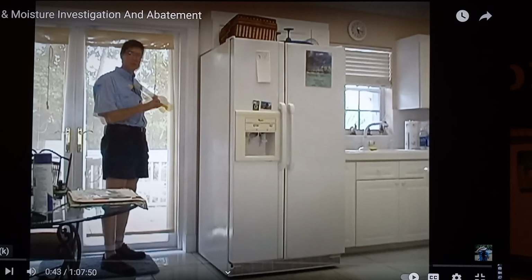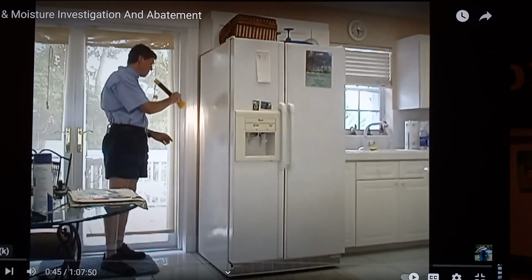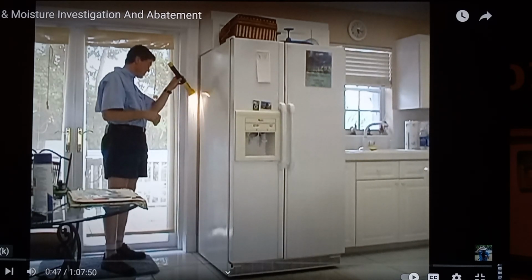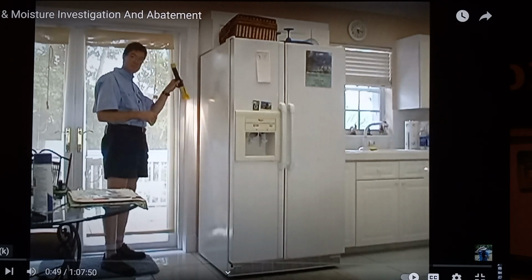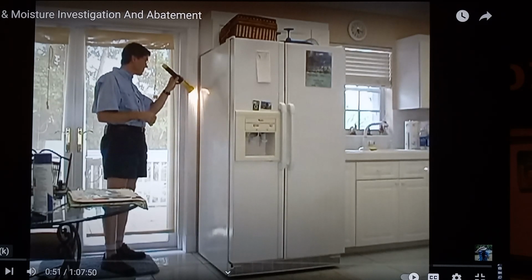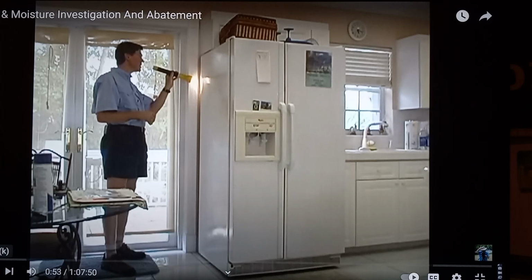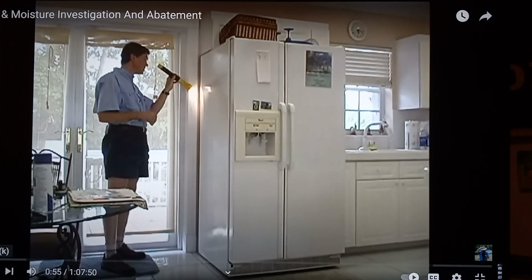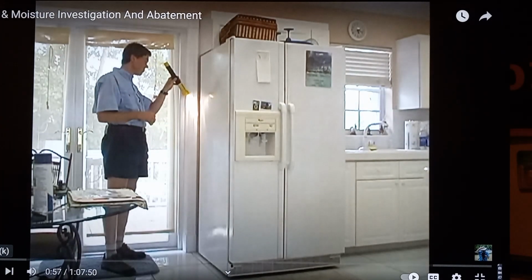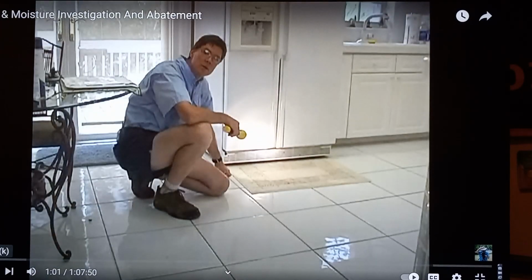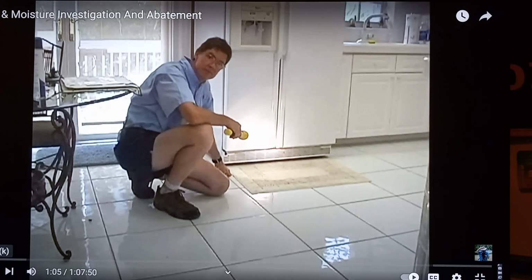Take the flashlight and shine it behind the refrigerator and shadow the walls. Look for any signs of moisture, leakage, or mold growth. You can take off the front grill or look below it when it's accessible.